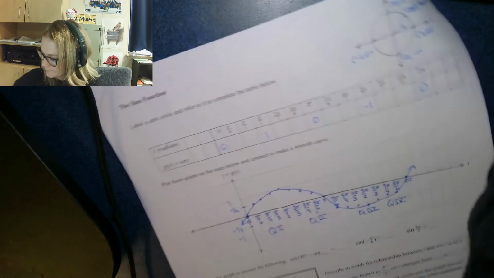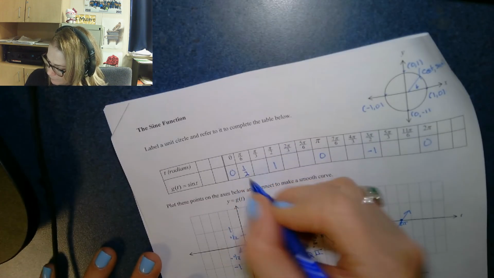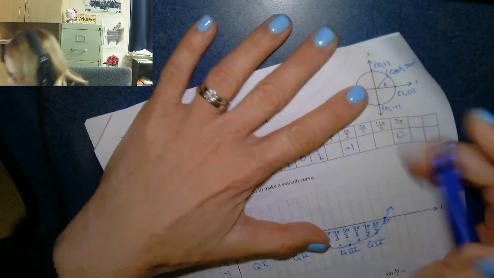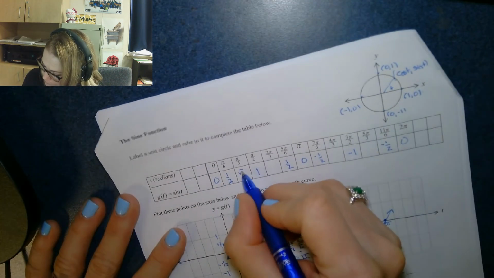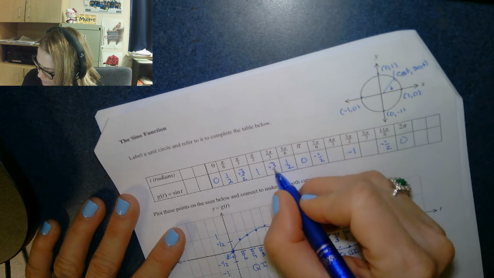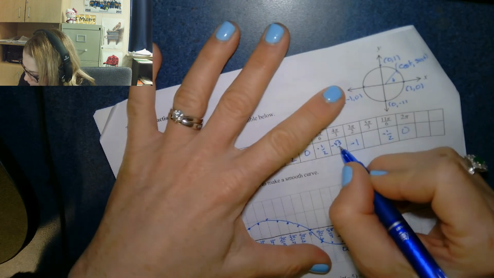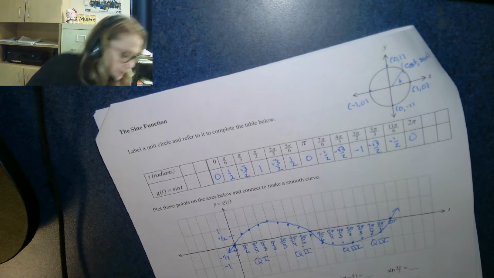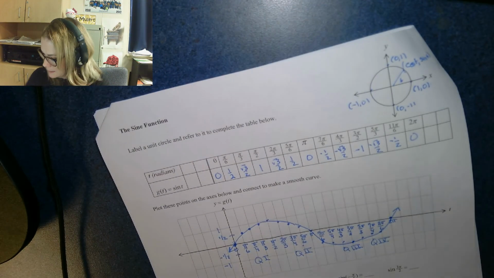All right. Okay, so let's put these values in. So this was 1/2. This was 1/2. This was negative 1/2. This was negative 1/2. This was root 3 over 2. This is root 3 over 2. This is negative root 3 over 2 and negative root 3 over 2. Okay. Moving on.